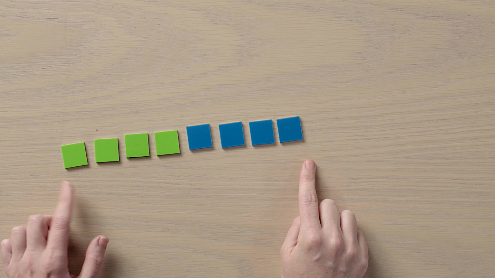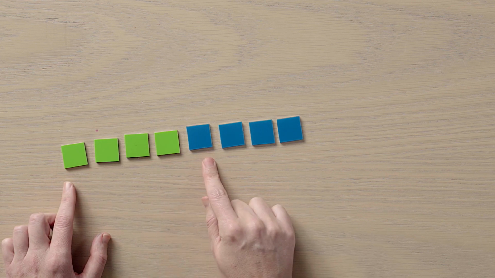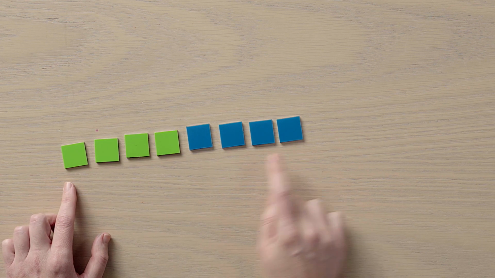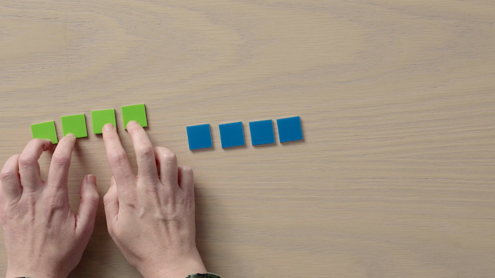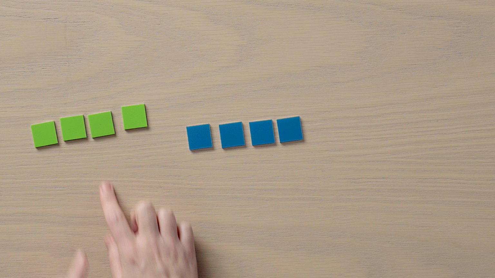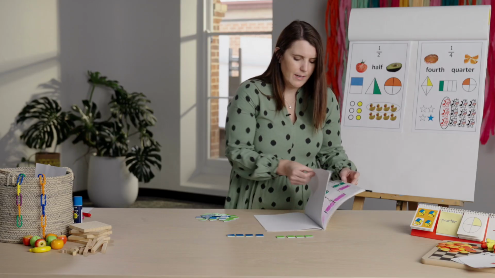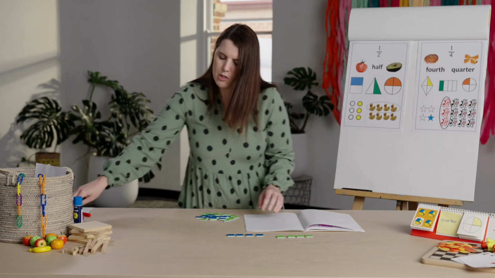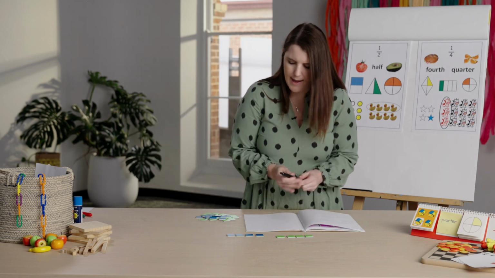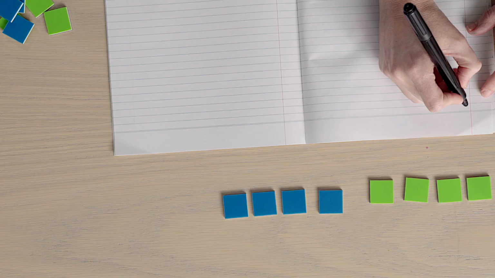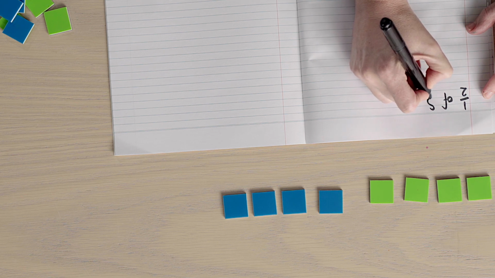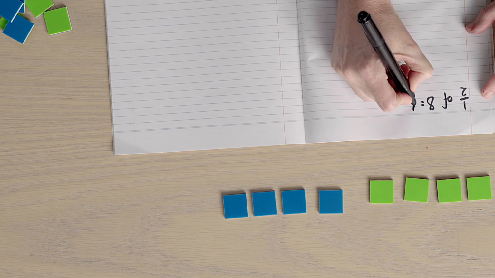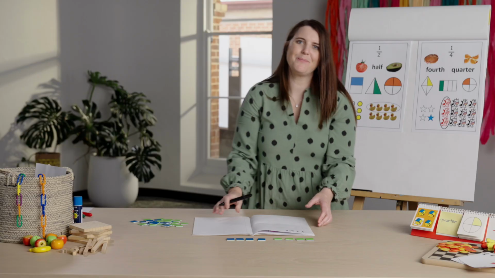That's right, I do. 4 green and 4 blue. So half of 8 is 4. We're going to use our learning books to record our thinking and our working today. 1/2 of 8 equals 4.